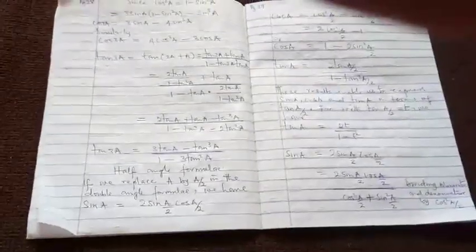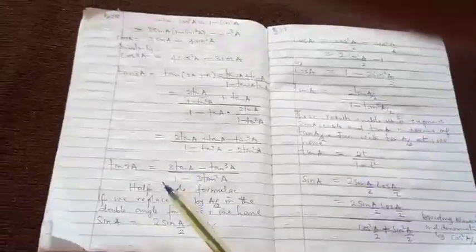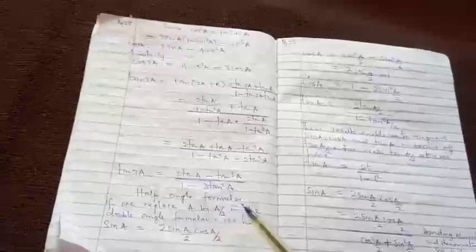And let's move to the half angle formula. If we replace A by A over 2 in the double angle formula, we have, in the double angle formula for sine, sin 2A is 2 sin A cos A. So replacing 2A, we will replace A with A over 2.